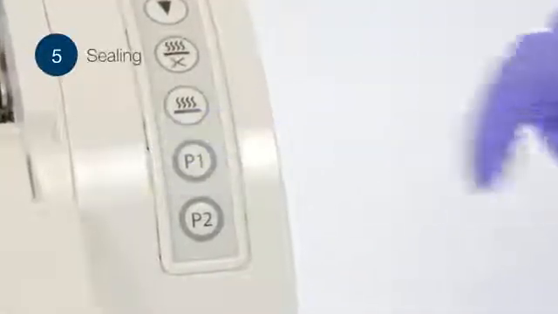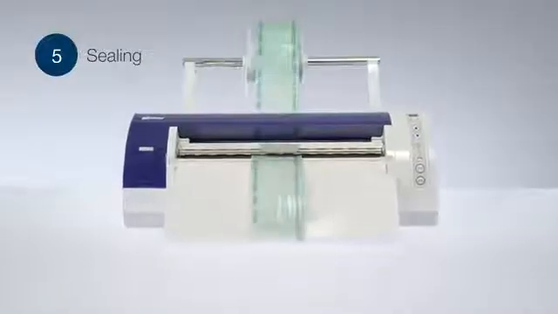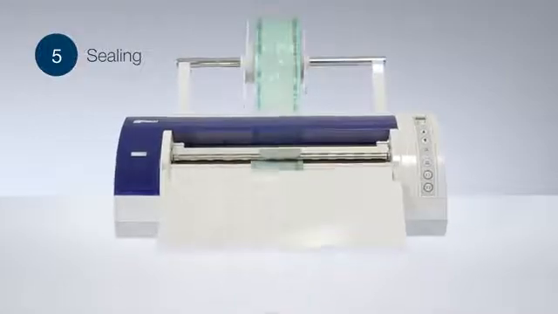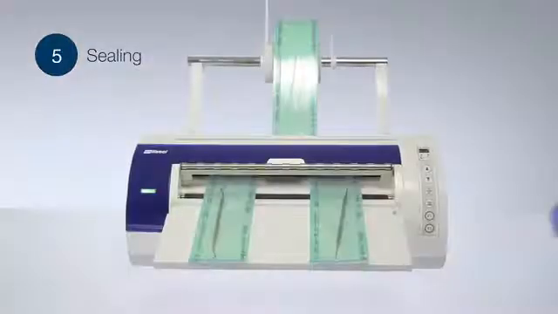With an automatic thermal sealer, you can avoid manually cutting to size and sealing each pouch at one end. This saves you time to deal with other tasks in the clinic.